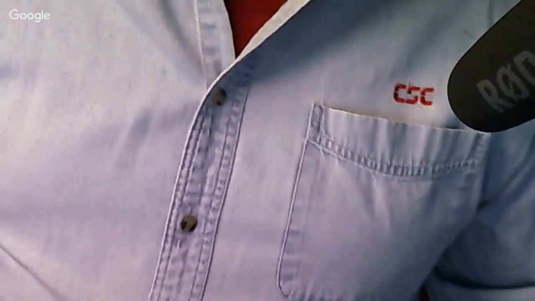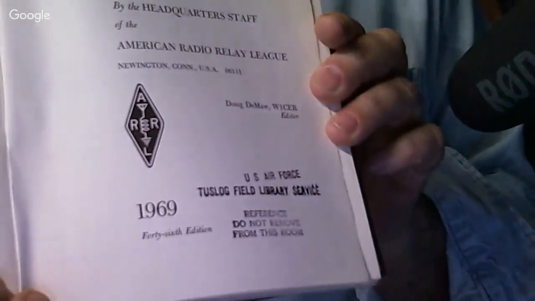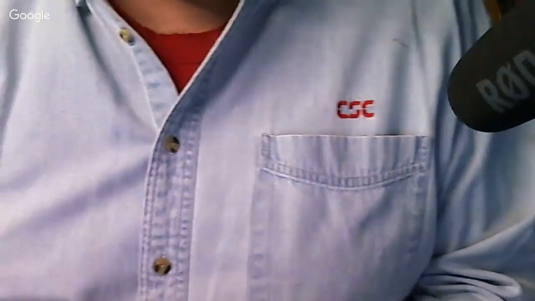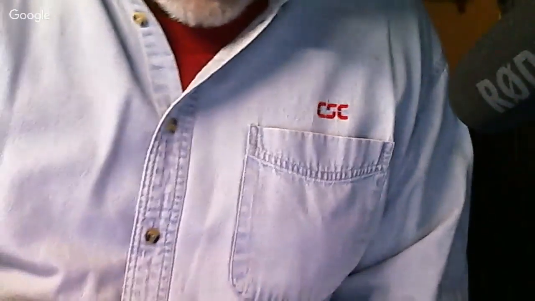And I want to show you something real quick. I have here in my possession, I shouldn't be lifting with my left arm, the Radio Amateur's Handbook. This handbook is from 1969 is when this Amateur Radio Handbook was published, and subsequently in the 70s it got a little bit bigger.